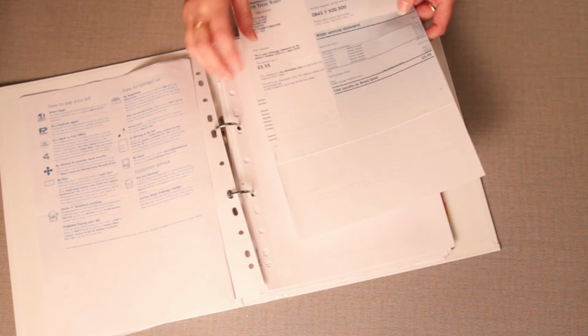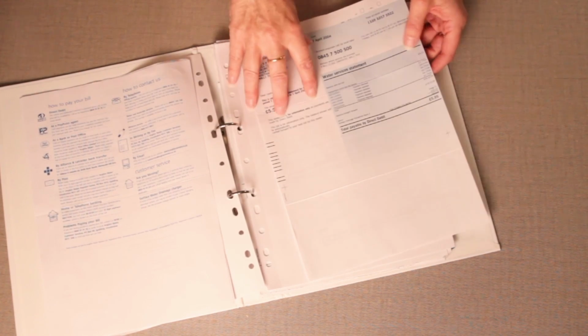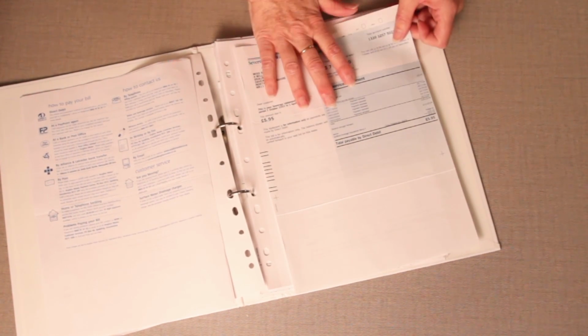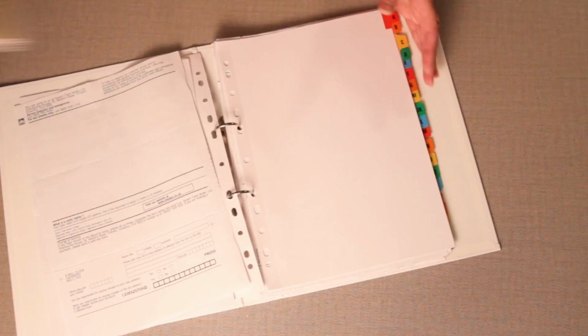Now this one also you can either put in the front, because you pay that by direct debit on a monthly basis, but you only get a bill every 6 months, so that also can go in the front there. And S comes after A, just to check that you know your alphabet. So also in here we've got some other ones.